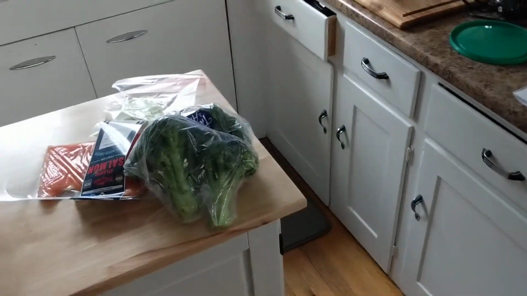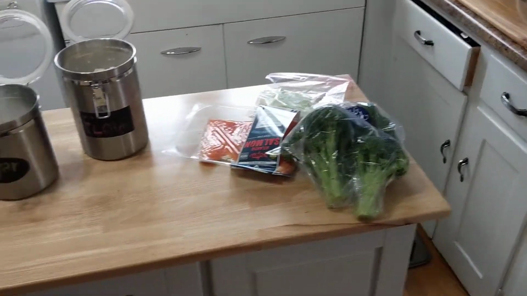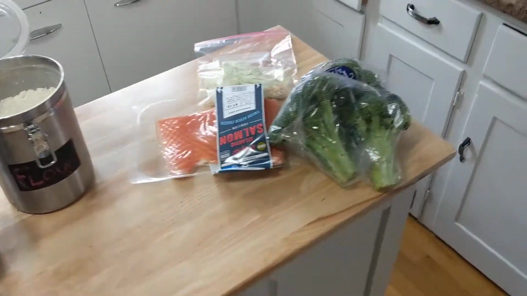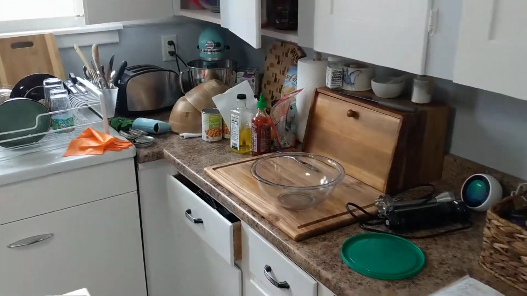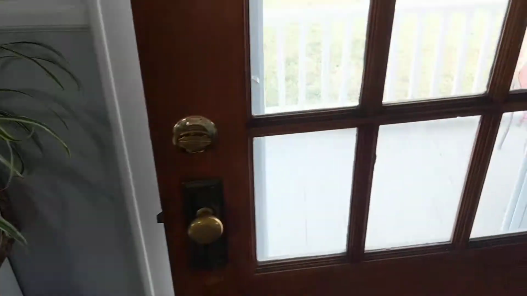I've got some food stuff out here. Let me turn on the light to make this a little bit easier to see. So we got some food stuff here. We're going to talk about this in a second. Just wanted you to see how things are going.